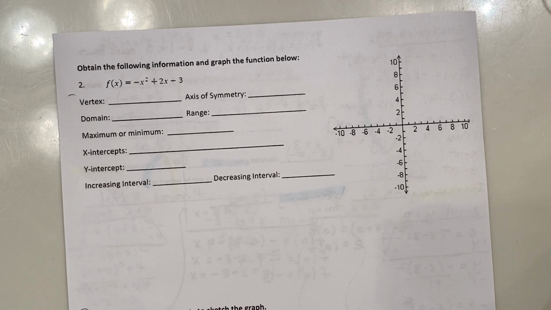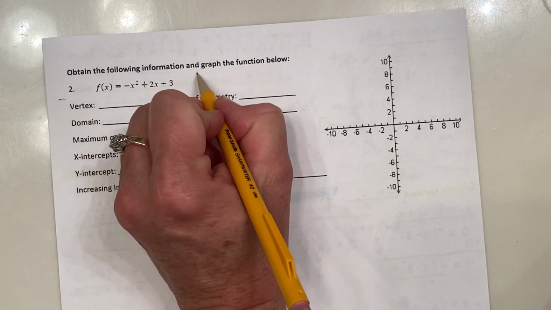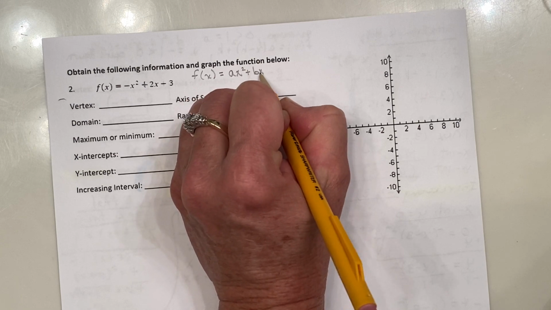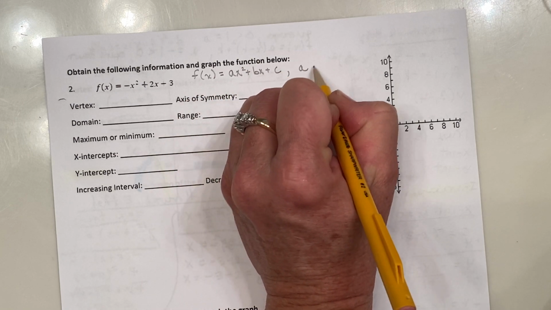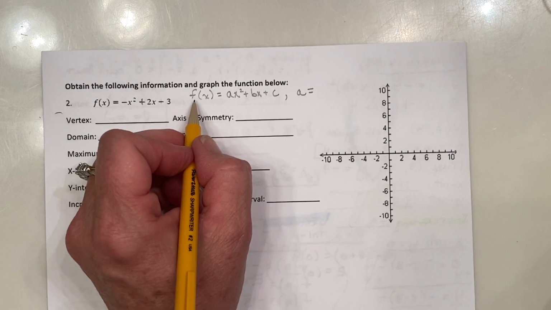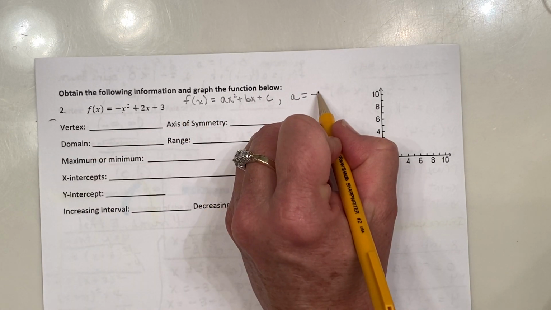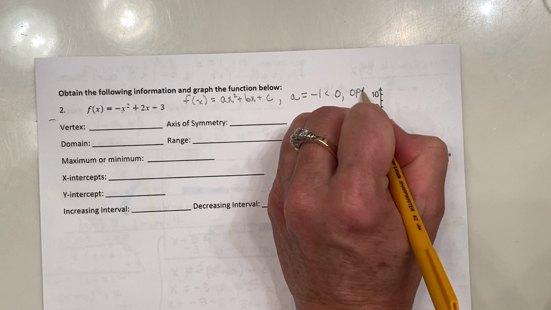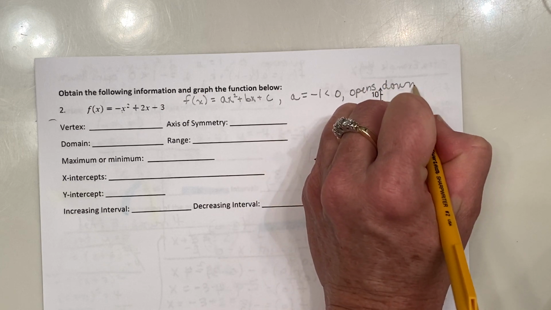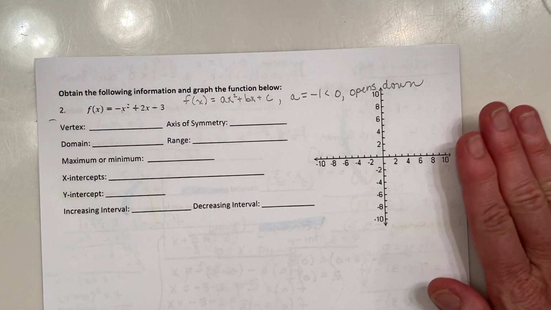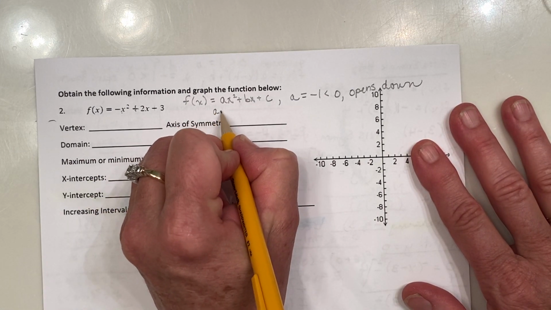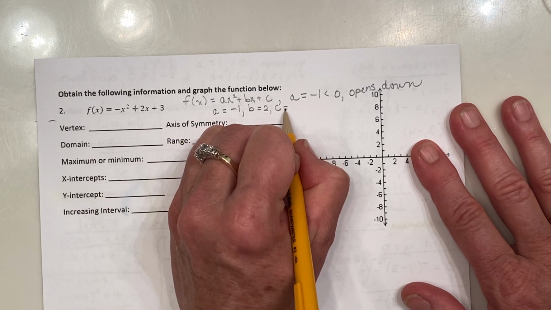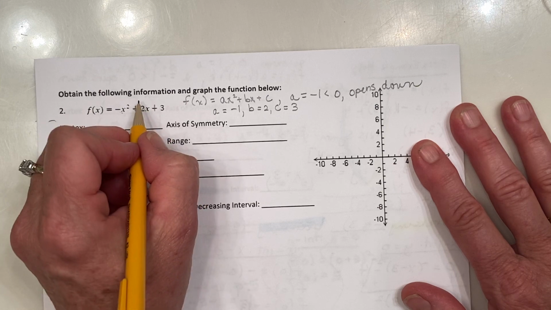Okay, so notice that we are in general form. So I typically rewrite that general form with the a, b, and c, so ax squared plus bx plus c. We want to identify what a's value is, so at least we have an idea of how this parabola is going to open. Well, in our problem, a is actually -1, which is a negative number, less than 0, so that tells us the graph opens down. I also want to identify what a, b, and c are. So a is -1, b is 2, and c is 3, because that is a plus right there.